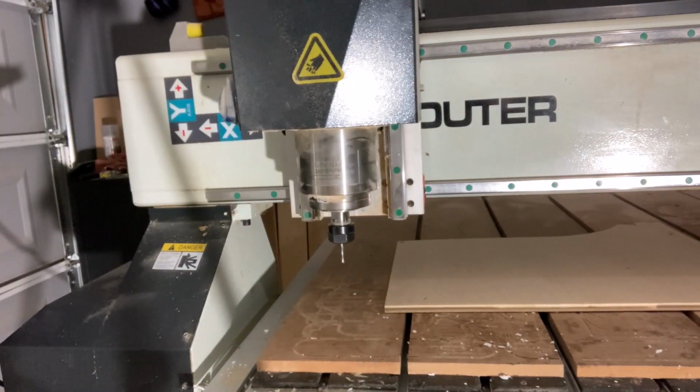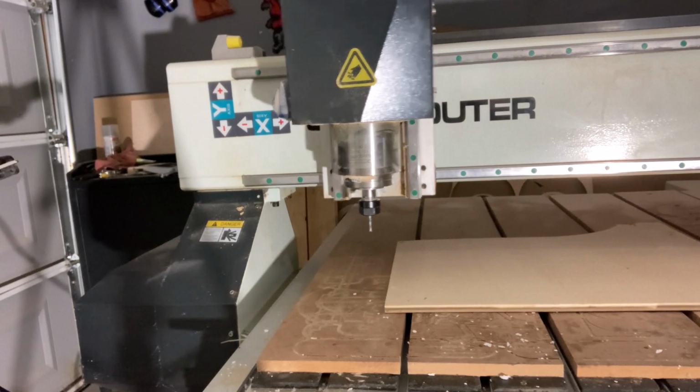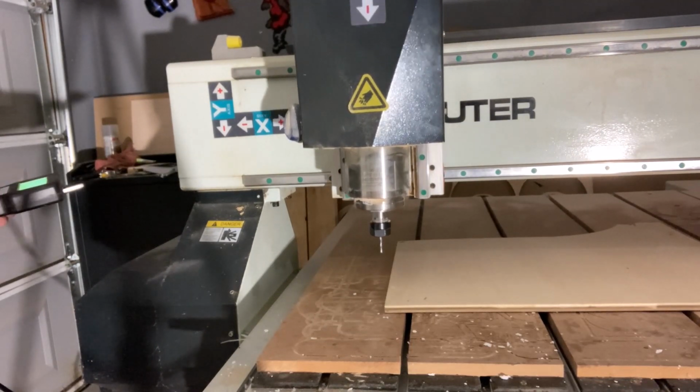Move the X-axis and Y-axis to the lower left corner of the material. Then move the Z-axis down until it is very close to the top of the material.